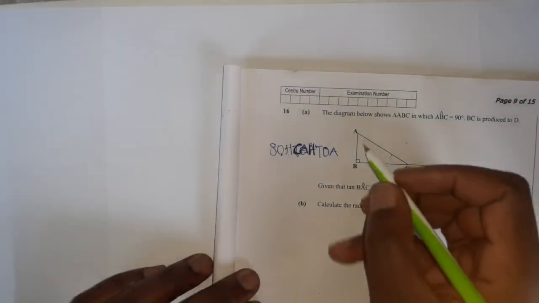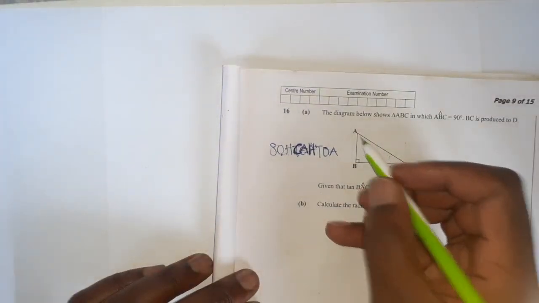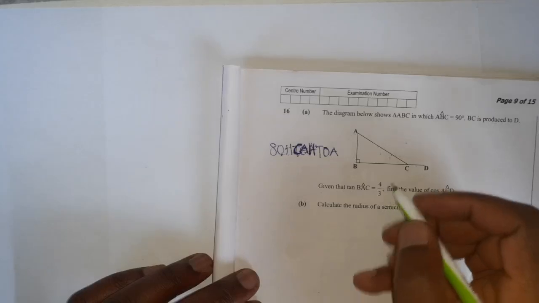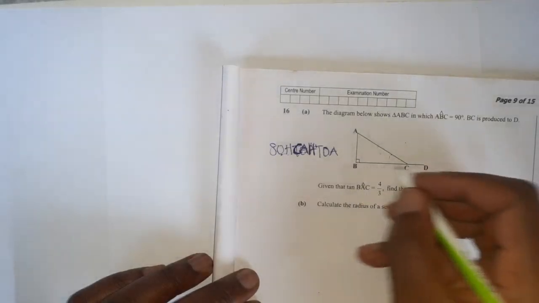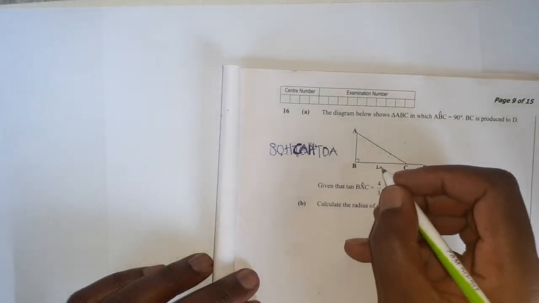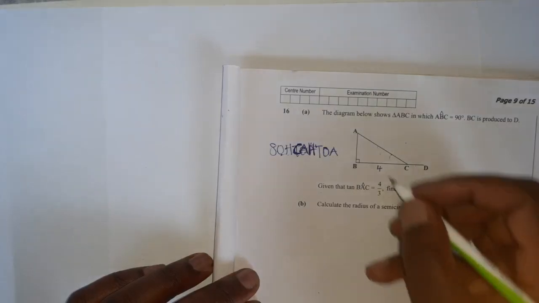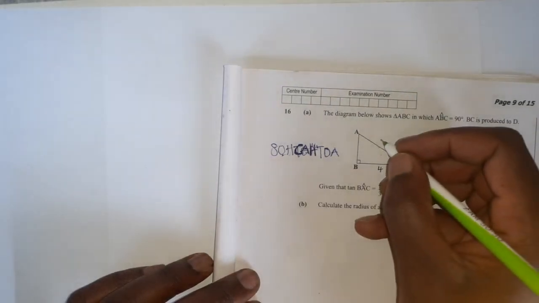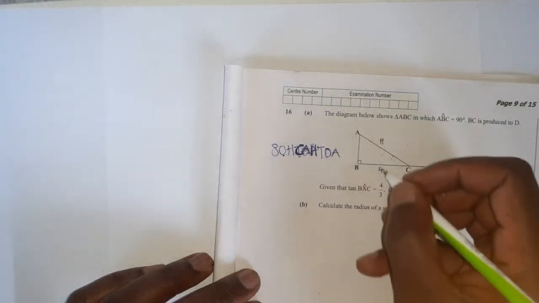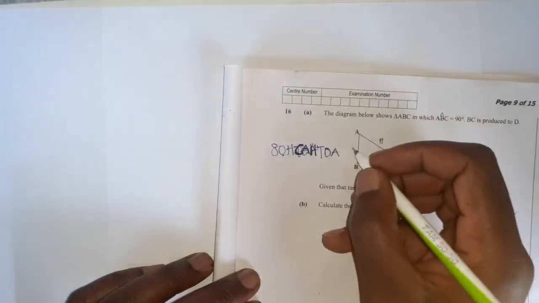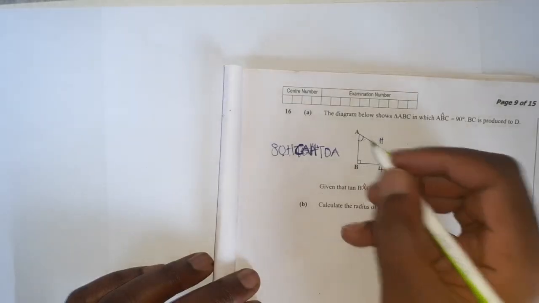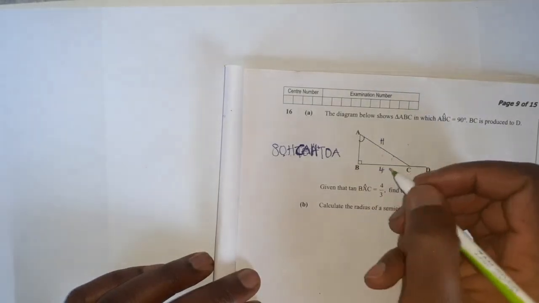If this is the angle that we are given here, then the opposite in this case is this side. So this is where our 4 is going to be. We know that this is the hypotenuse here. According to this angle at A, this is the opposite.